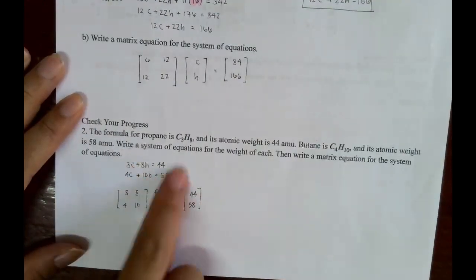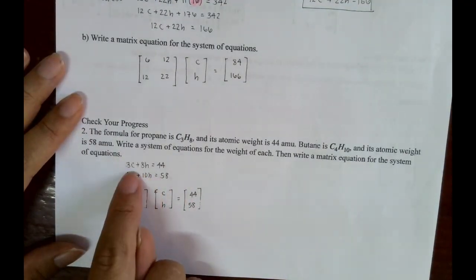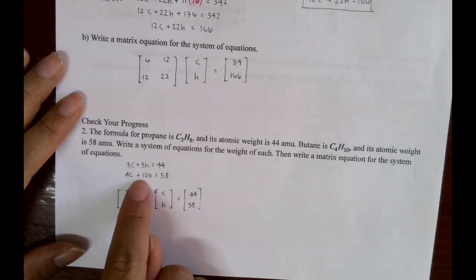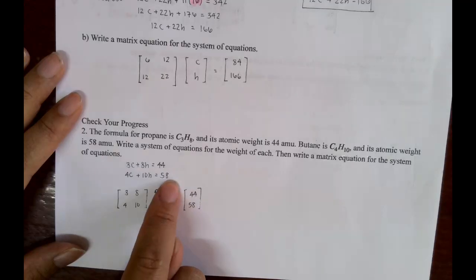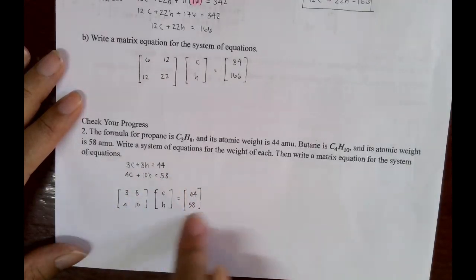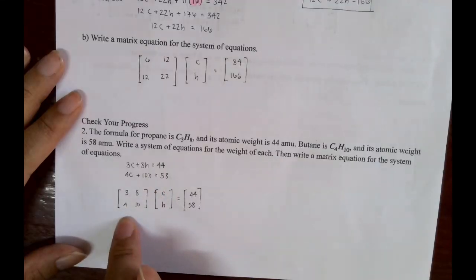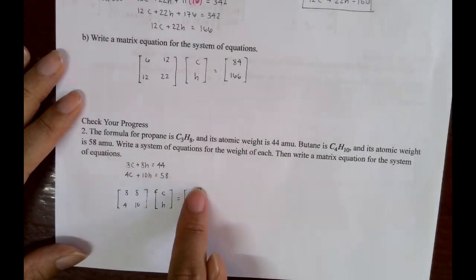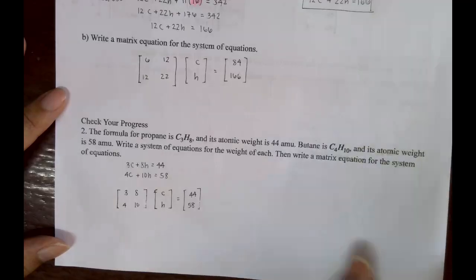Okay, this is what you should have gotten for the system of equations. 3C plus 8H equals 44 for the propane, and 4C plus 10H equals 58 for the butane. Then, writing it as a matrix equation, it should look like this. Here's your coefficients, 3, 8, 4, and 10. These are your variables, C and H, and these are your constants, 44 and 58.